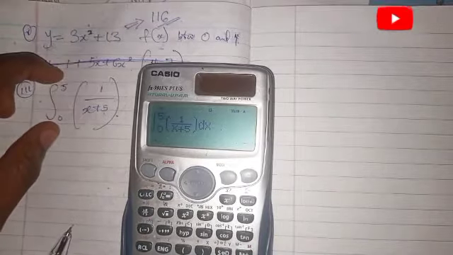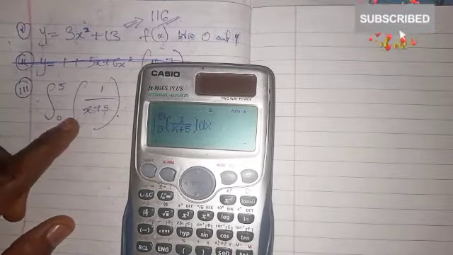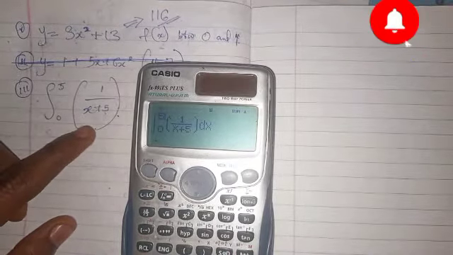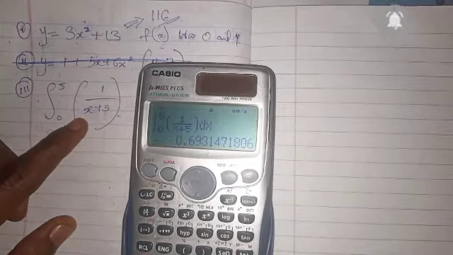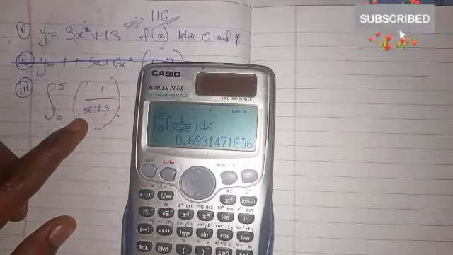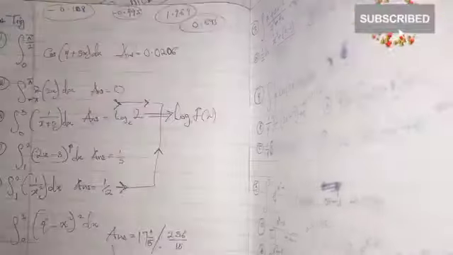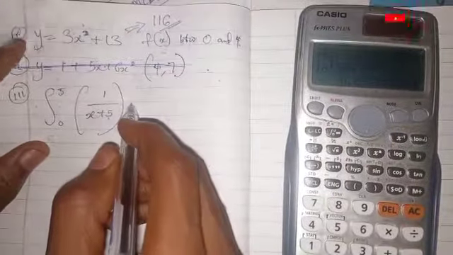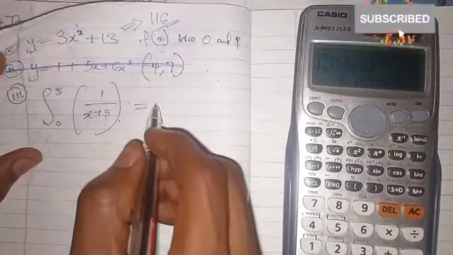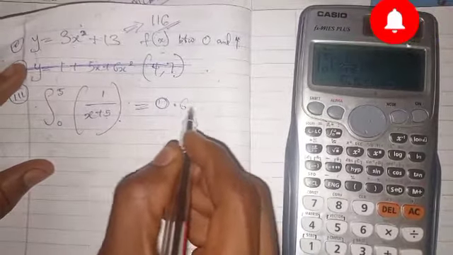Having done these two, you can now press your equal to sign. So now, like I said, this question is in two ways. It's either you have the answer in log form or you have it in decimal.